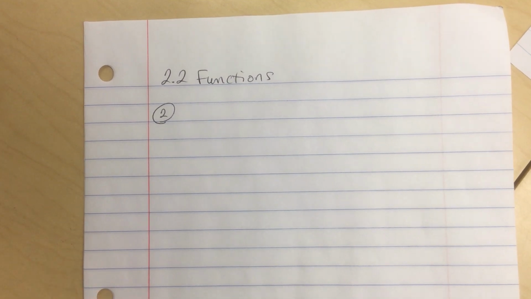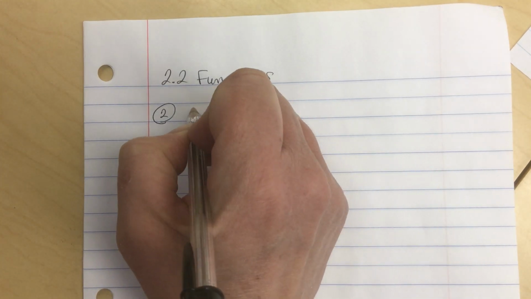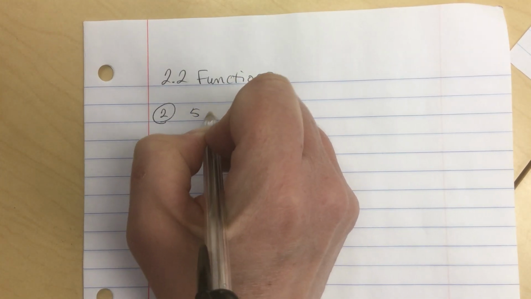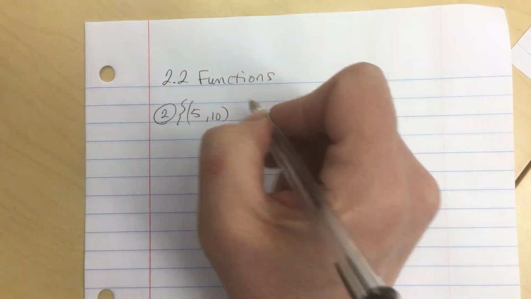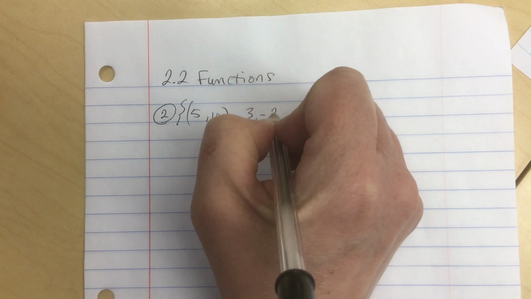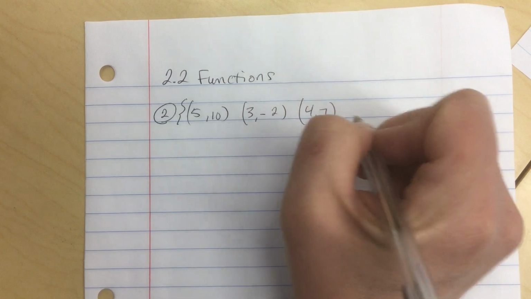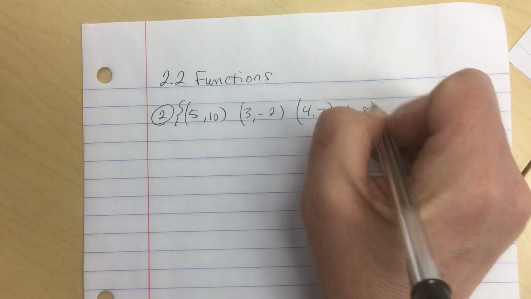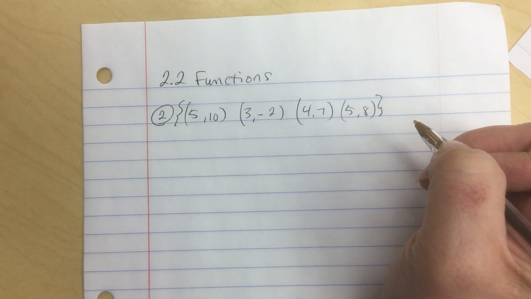So I'm going to start doing some evens here to just give you an idea of how to do the odds in these sections. Hopefully a lot of this is review, some of it won't be. So anyway, number 2 gives you the ordered pair (5, 10). It's giving you a set of points. It's set notation. And then (3, -2), (4, 7), and (5, 8). And the question is, write the domain and range and state whether it's a function.